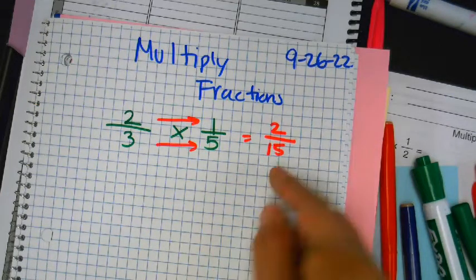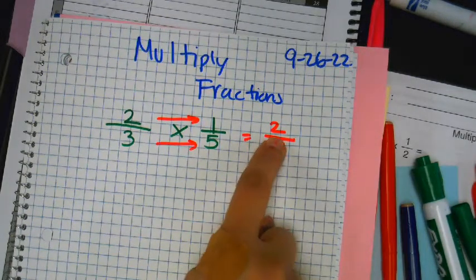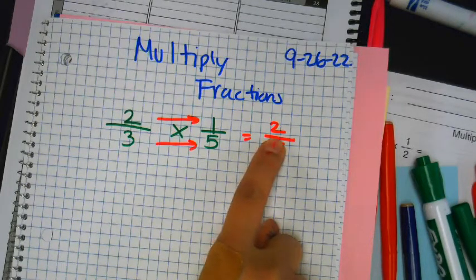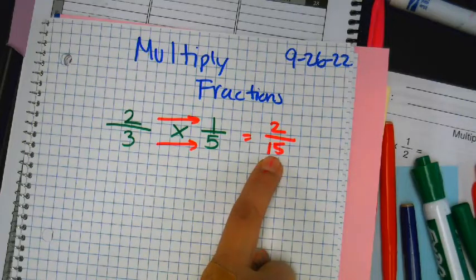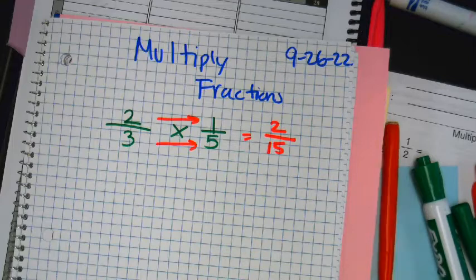simplify. Now, can I divide 2 and 15 by a number? No. Always look at your smallest number. Okay, my smallest number is 2. What can I divide 2 by? 2. So you're like, okay, I'm going to divide by 2. But then you ask yourself, can I take that and divide by 2? No, so that means you're good. You're golden. All right.